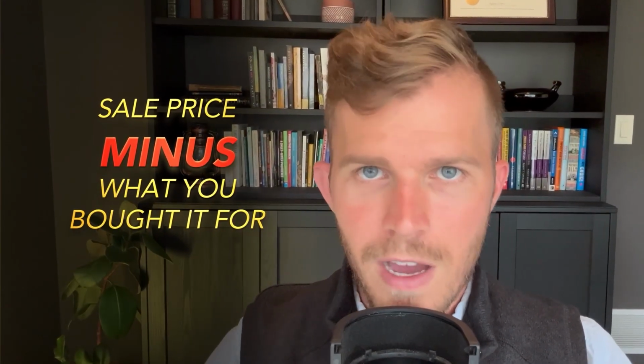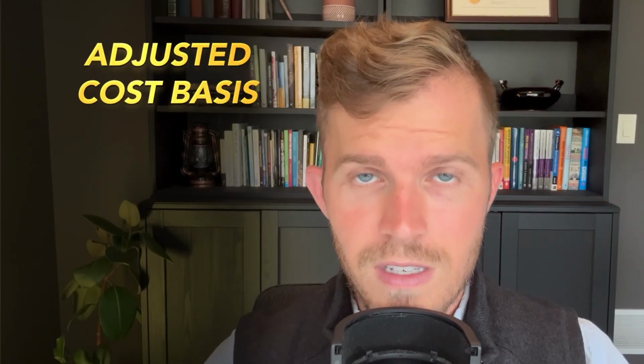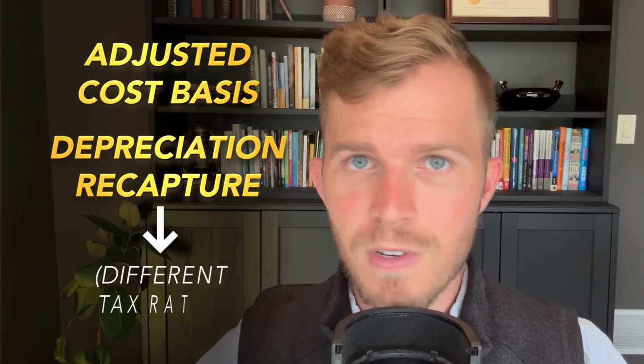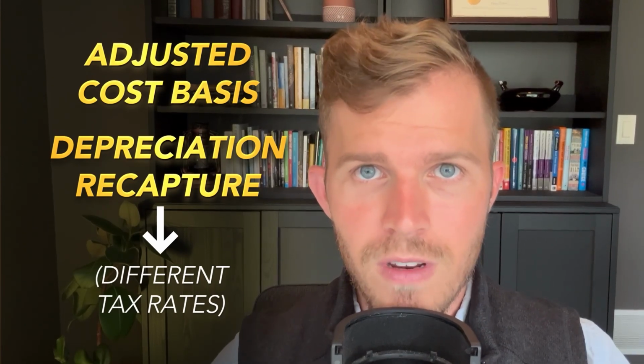Look, as you've seen, selling a property is not usually as simple as sale price minus what you bought it for. There's the adjusted cost basis, and then you have depreciation recapture, and even within the depreciation recapture, you have different tax rates. And if you don't plan for it, the tax bill can significantly wipe out a huge chunk of what you thought you were going to make on this deal.